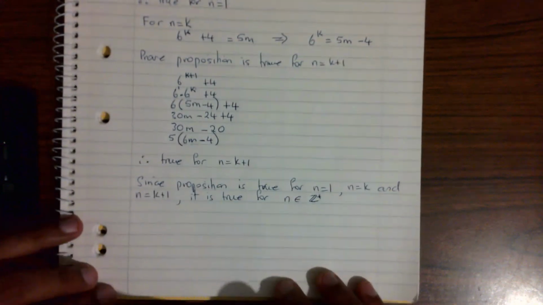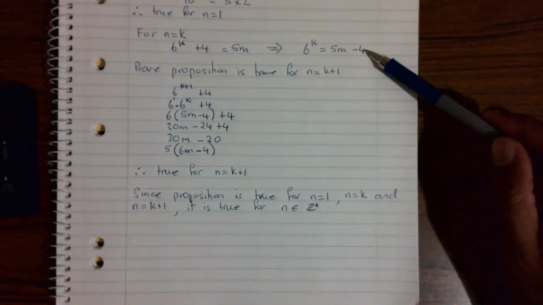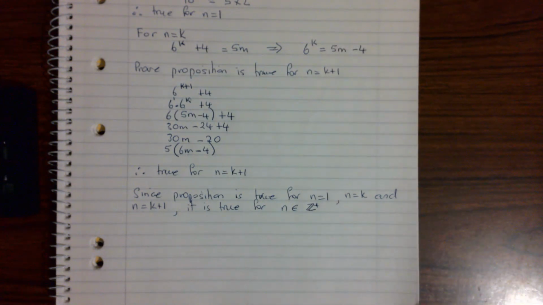So go over this. The process is exactly the same. I think this step 2 here, where you rearrange, can be useful to you.